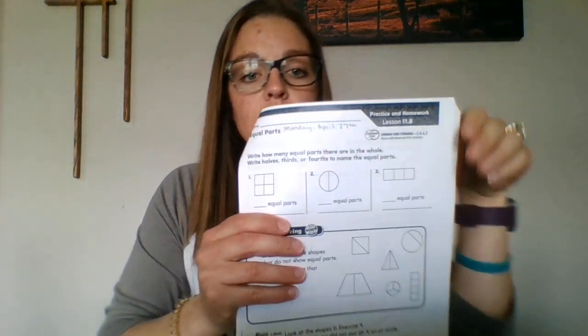All right, and then we will go on to page 751. This is your assignment page here. 1, 2, and 3, you're telling me how many equal parts, and then if they are halves, thirds, or fourths.